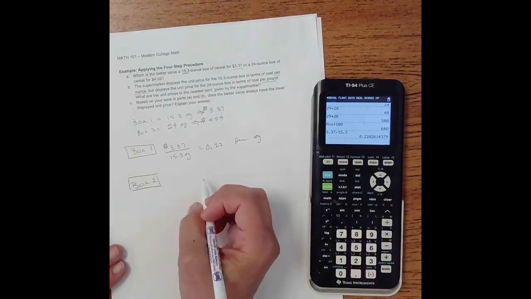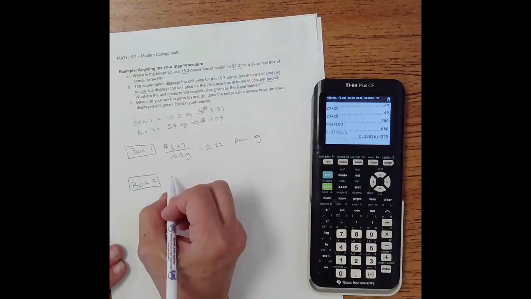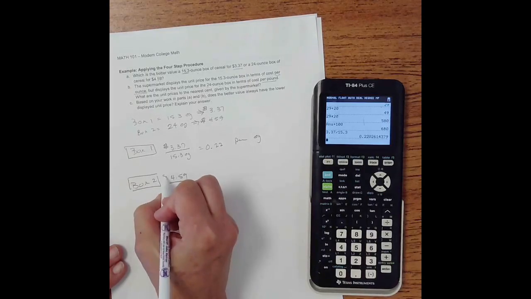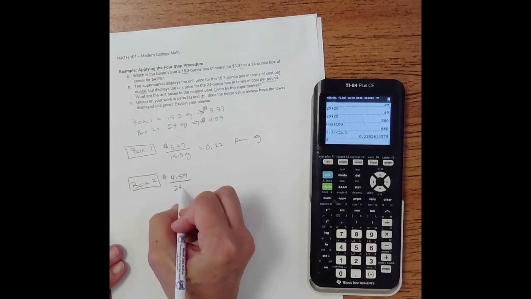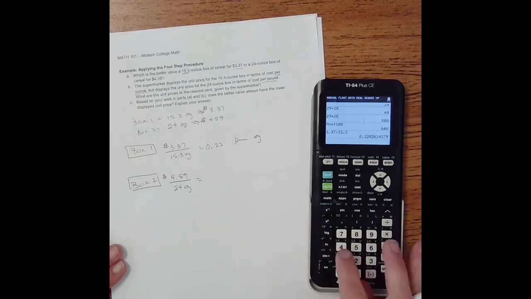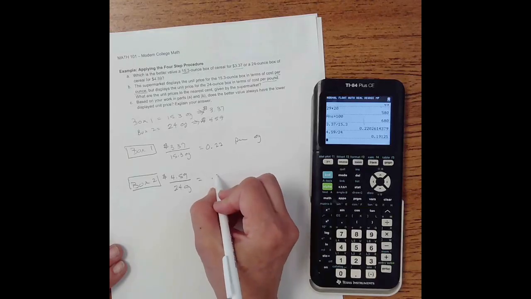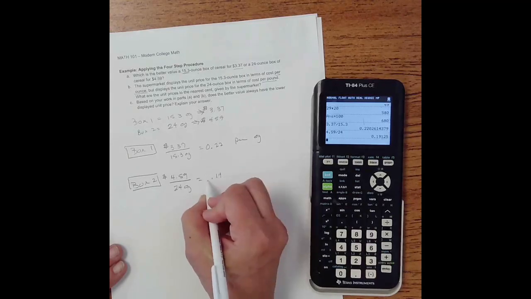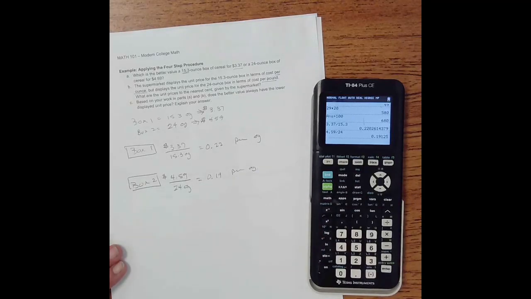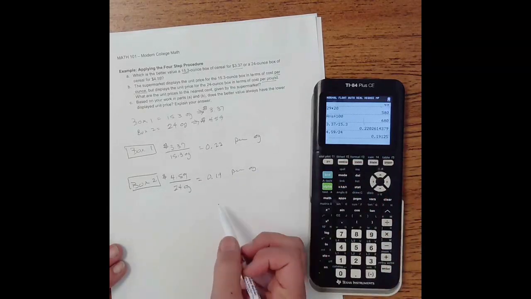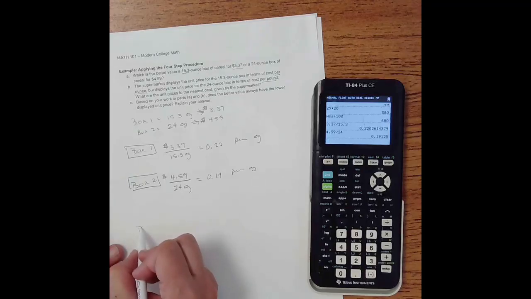But this time I'm going to say that I have $4.59 over the 24 ounces. And so when I do 4.59 divided by 24, our cost per ounce would be 19 cents per ounce. And so when we look at what's a better buy, box 2 will be the better buy.